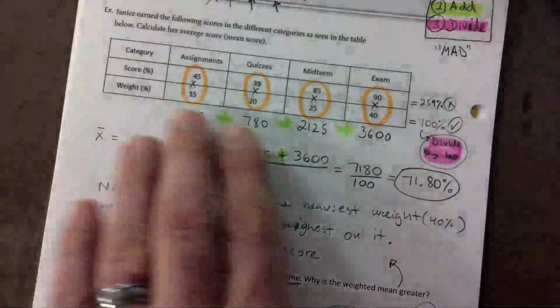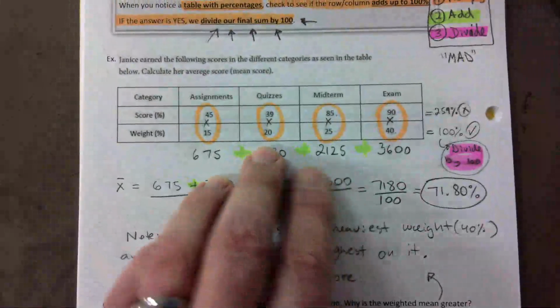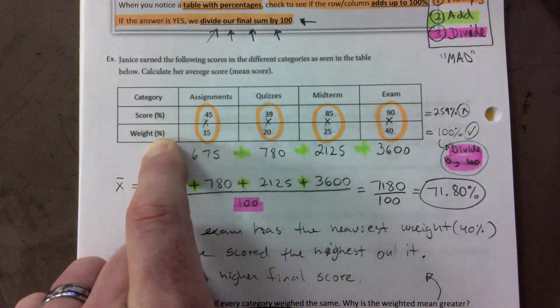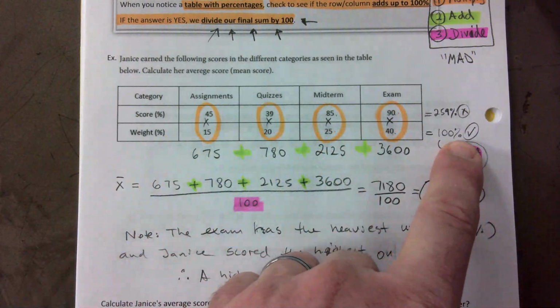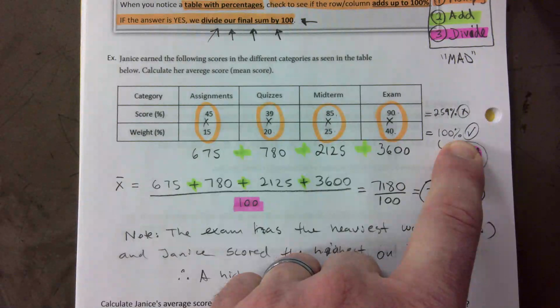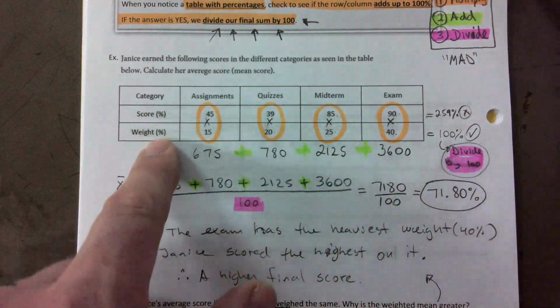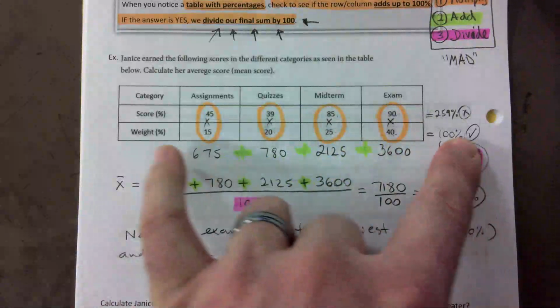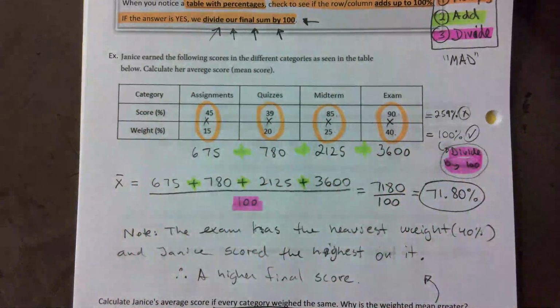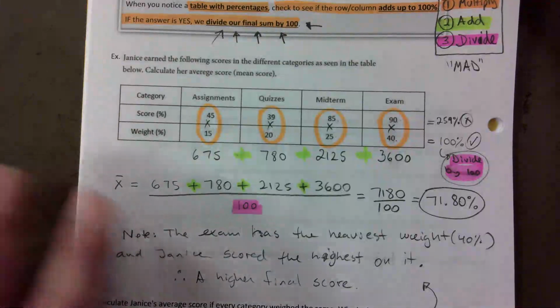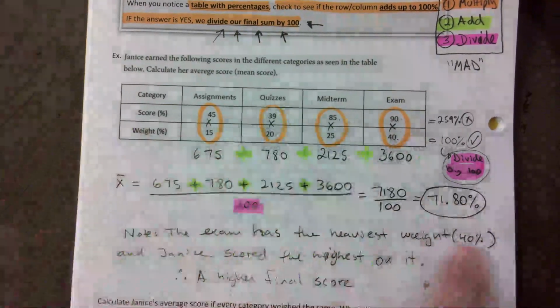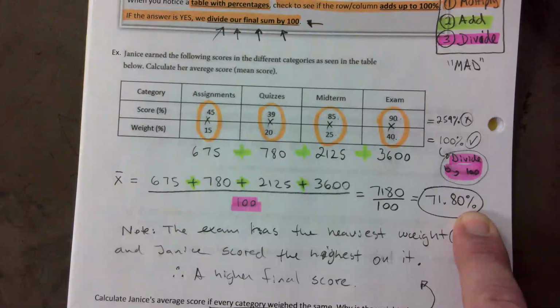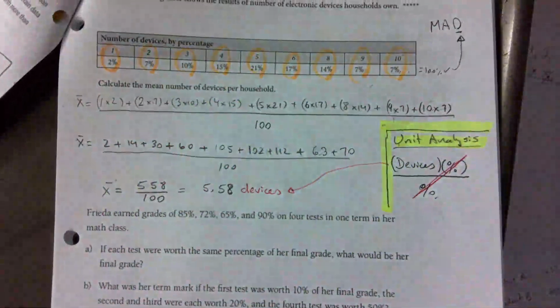For example, when we found our final mark here, we multiplied percentages times percentages, correct? And then we divide it by 100%. So you're left with percentage because two percentages, one of them cancels out and you're still left with percentage. So it works every time. When it's a final mark question, it's going to be percentage, but the unit analysis still works. Okay, so that's 40.